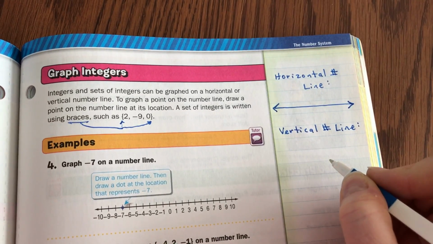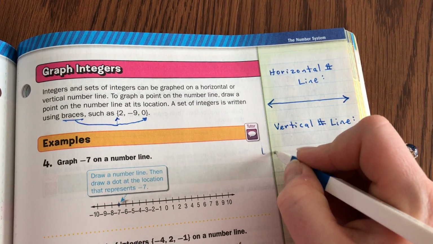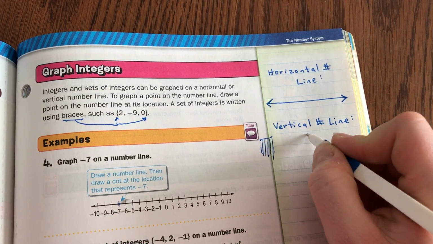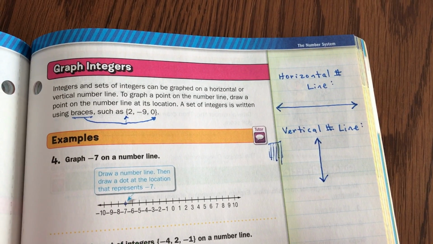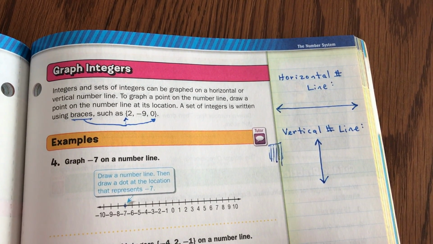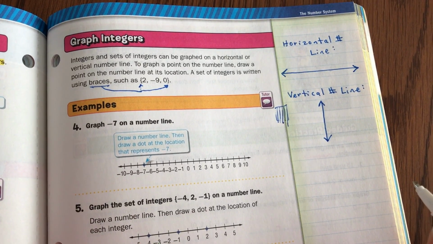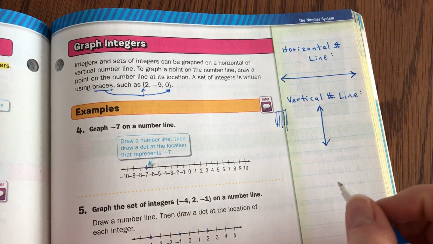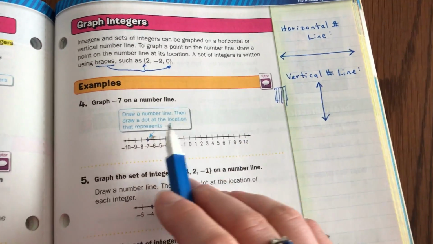So vertical is the opposite. Some people think like vertical blinds. Some people at their windows have blinds that hang like this. Those are vertical blinds. They go like this. So vertical number line. Okay, now I want to talk about a little tip here about which way negative goes on a horizontal line and which way negative goes on a vertical line. Same with positive. So let's look at the examples.